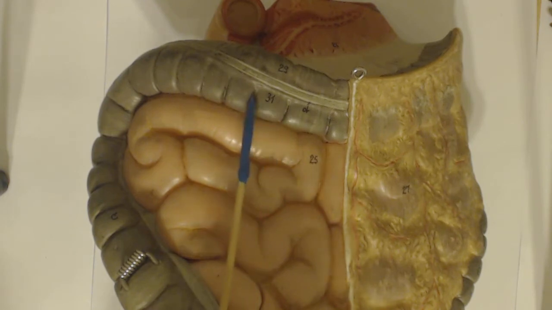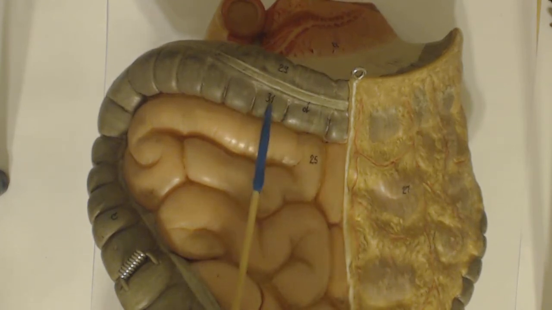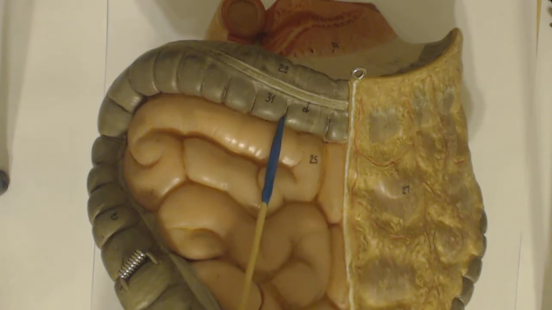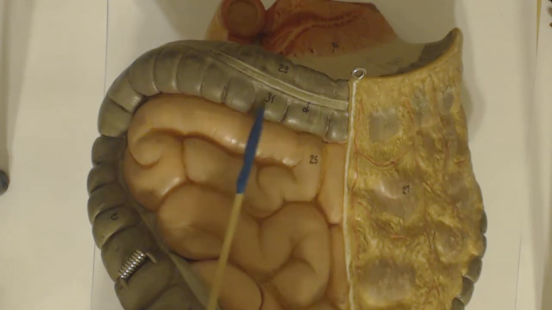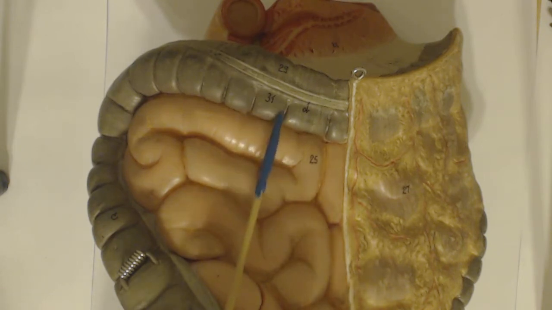Plicae means fold, and so it's basically just a fold of tissue that's causing this. Specifically, what's forming this fold that's separating one haustrum from the other is part of your... I'm getting ahead of myself. Sorry. You've got the haustrum here, and you've got the plicae semilunares. This is basically a semilunar type of fold, or half moon shape of a fold. So what forms the plicae semilunares is in part the muscularis externa, one of the three tunics that make up the wall of your GI tract.